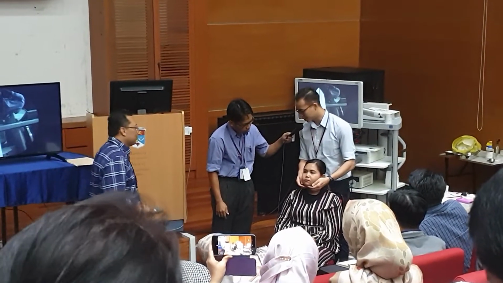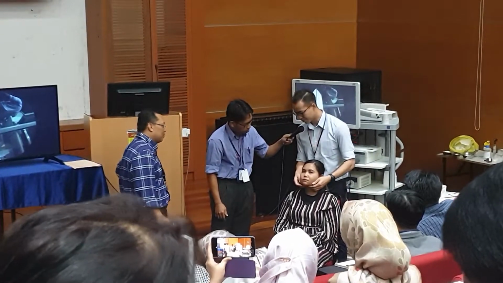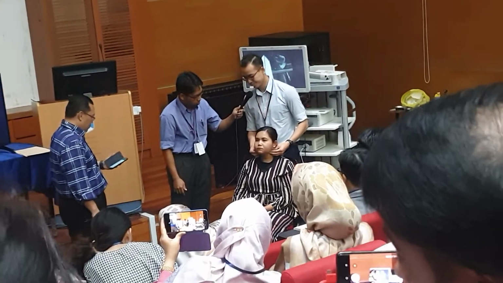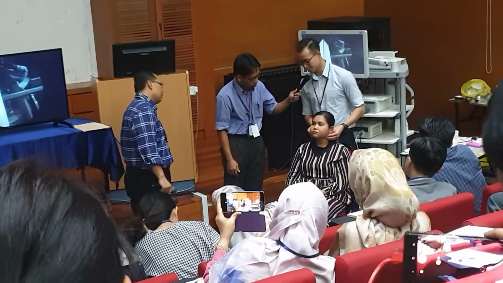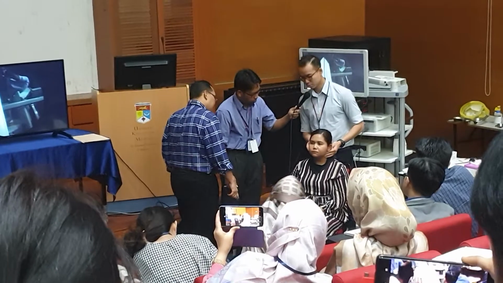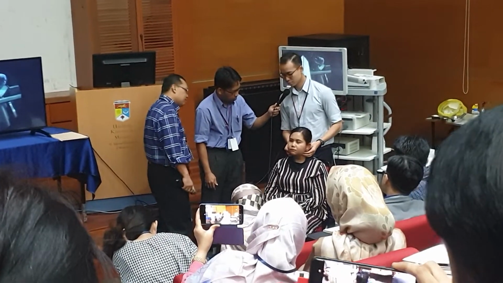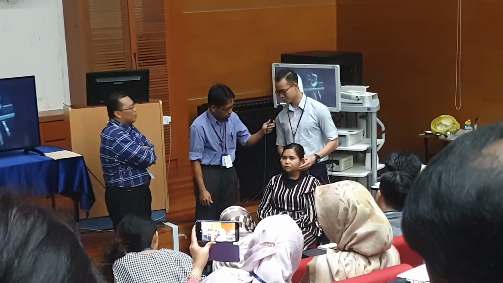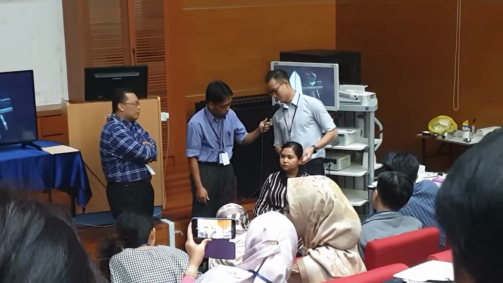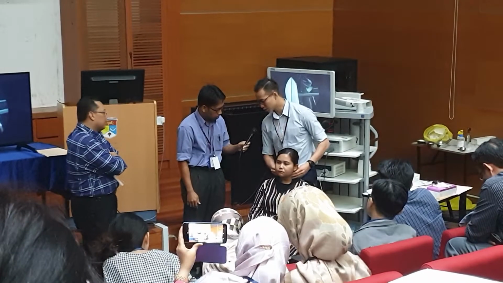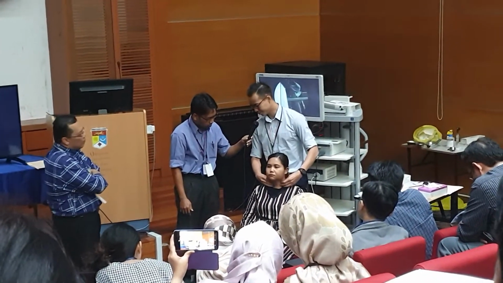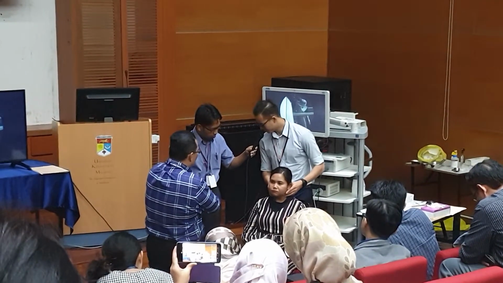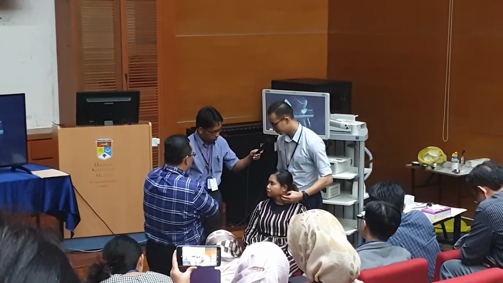Just palpating the neck, submental area, submandibular, angle of mandible, preauricular, postauricular, neck, posteriorly, can turn to the right.